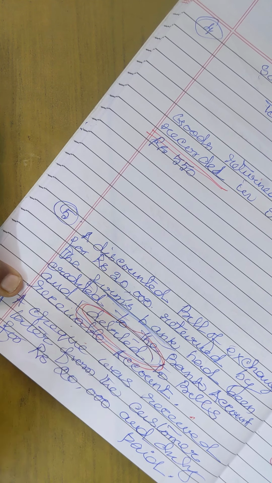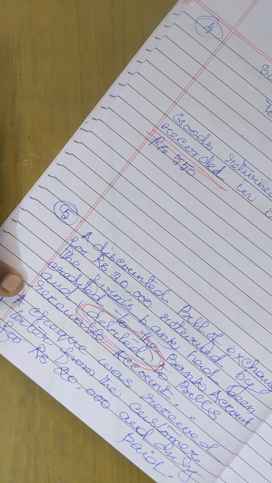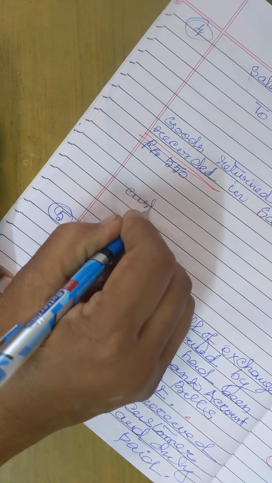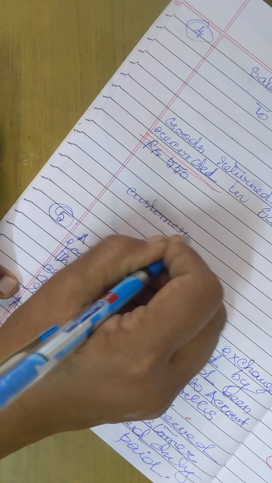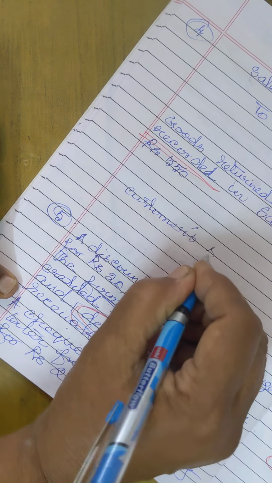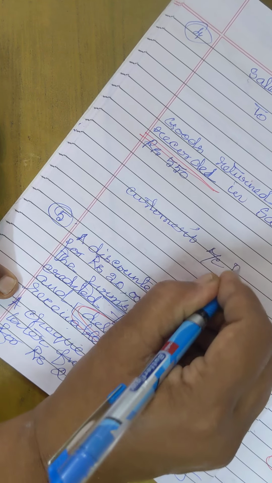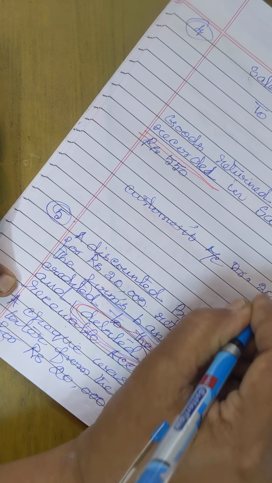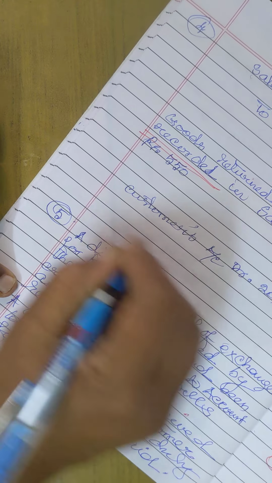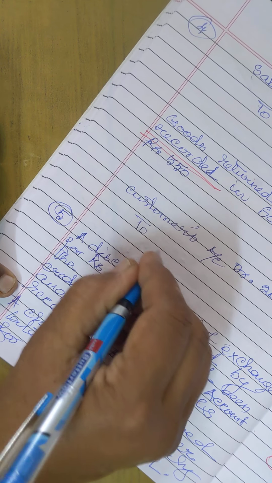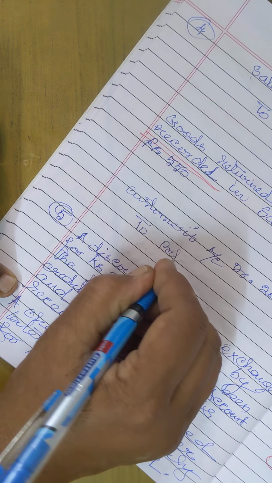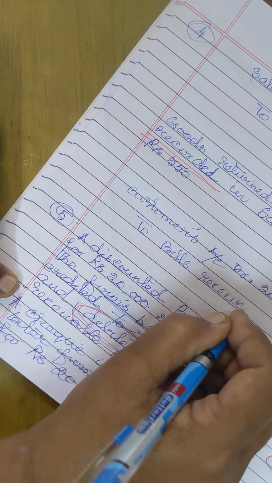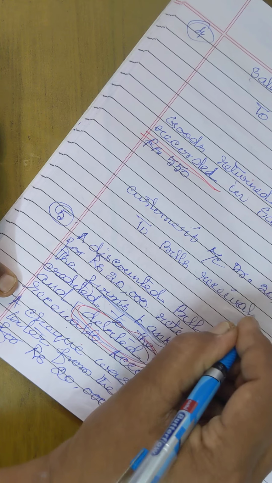What do we have to do? We have to debit that customer. Okay, so customer account is debited. This is the right thing we have to do. Customer's account is to be debited. And what we have done by mistake, we have debited the bills receivable account. So we have to credit the bills receivable account. Clear? If you have any doubt on this also, please leave it in the comment box.